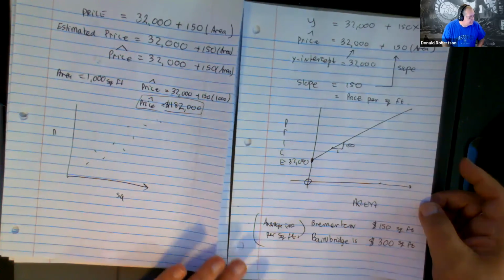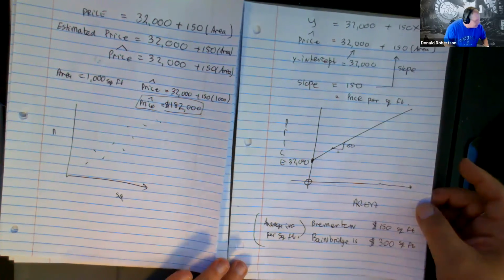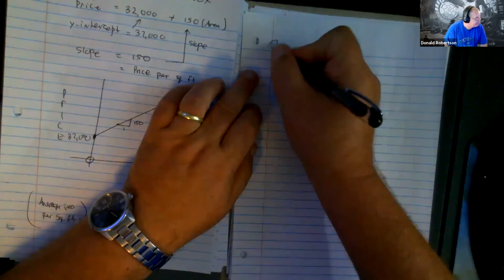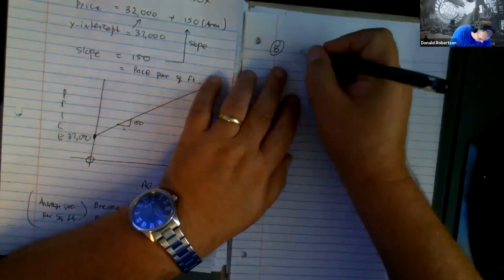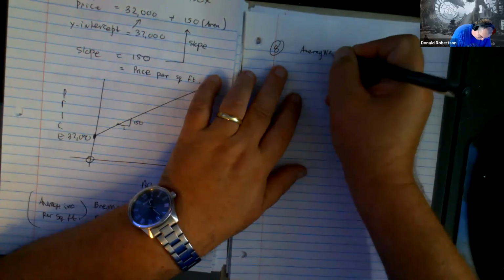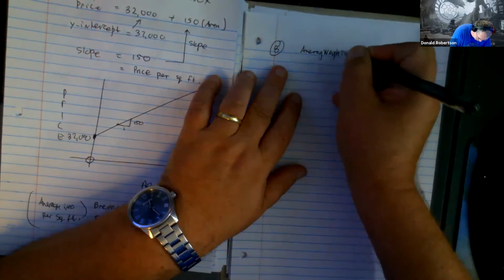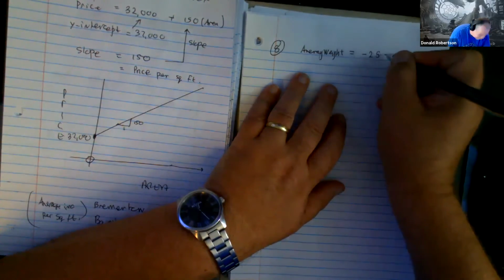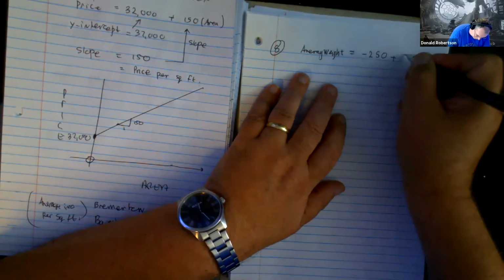So far, so good? Right, now looking at question 8, so I'm just going to write this one down. In question 8, they've got the average weight of someone, should really be the predicted average weight, but we'll call it the average weight. And the number is negative 250 plus 6 times their height.